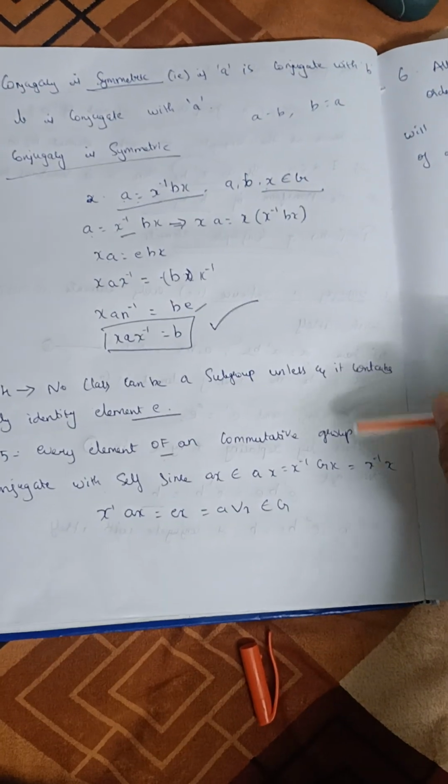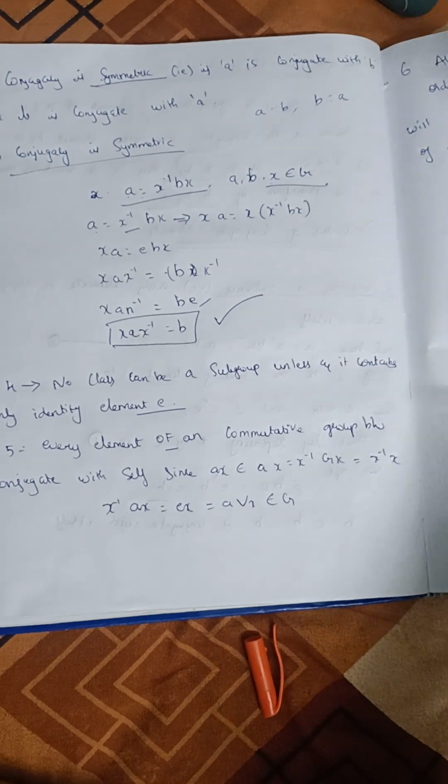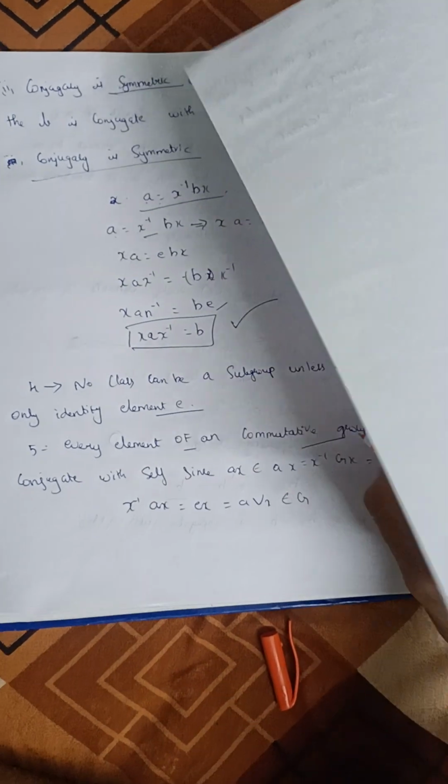Every element of a commutative group is conjugate to itself. So the group is commutative, and we know that fg is equal to gf. This is the commutative property.